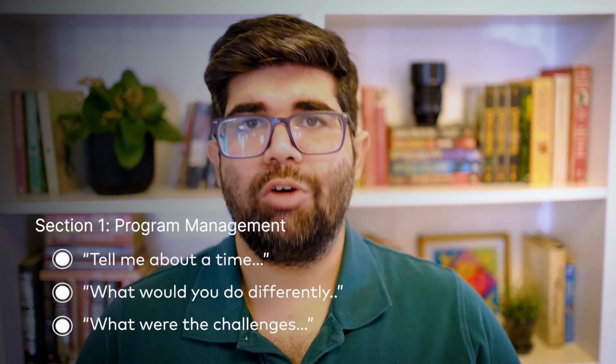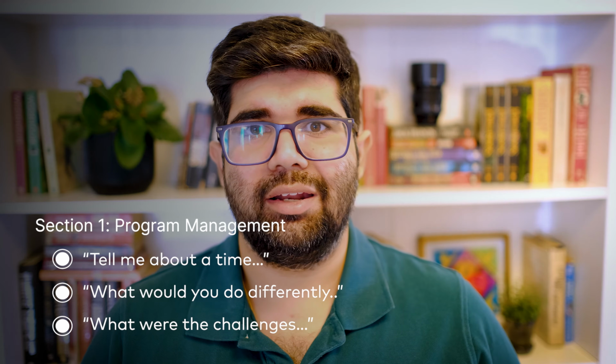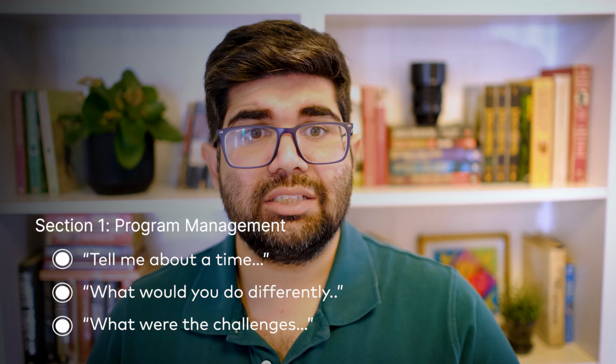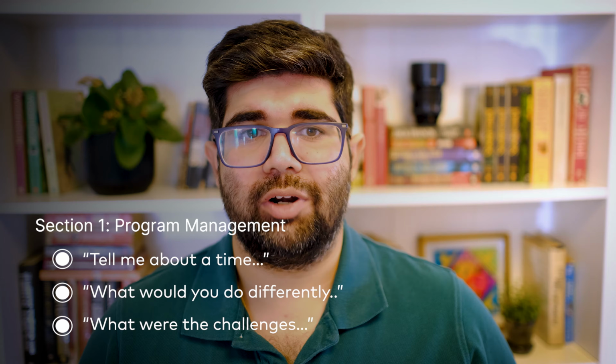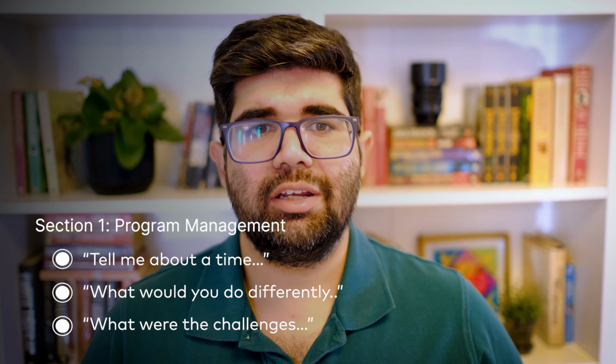So questions will often take the shape of, so what would you do differently if you could do it all over again? Or what were some of the challenges you faced from the teams involved in this program and how did you deal with them? There could also be a little bit of strategy involved in here. So you could get asked, how do you plan a new initiative around XYZ or something that assesses how you think big picture as well.